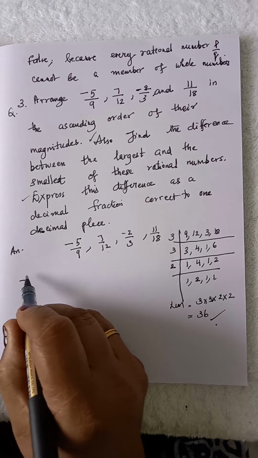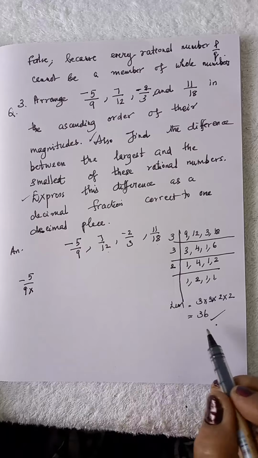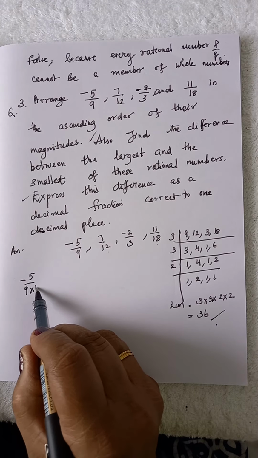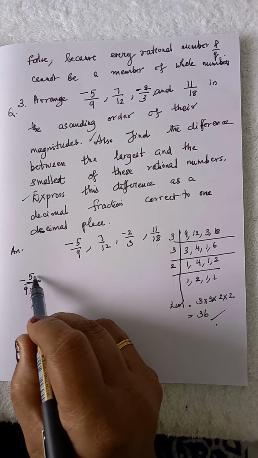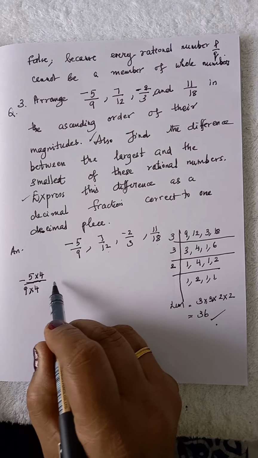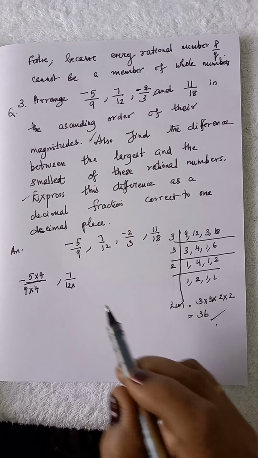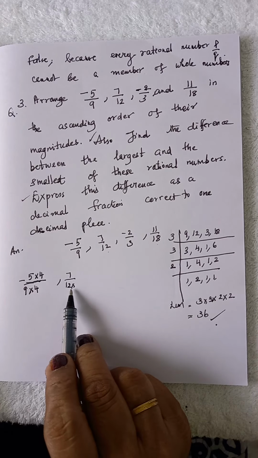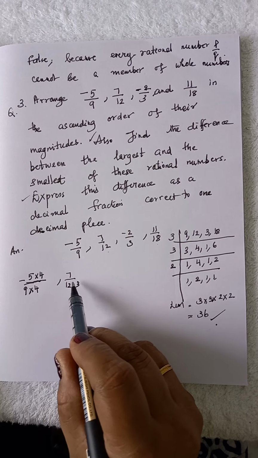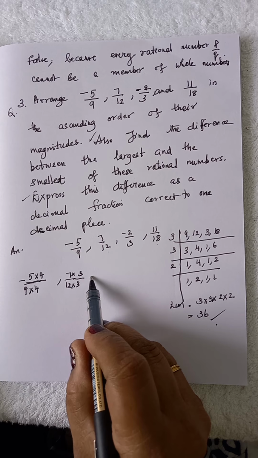So the first one is minus 5 by 9. We can make this 9 as 36 by multiplying the denominator with 4. The numerator also at the same time we have to multiply with 4. Then the second one is 7 by 12. With 12 we have to multiply 3 to get the LCM value 36. So the numerator also to be multiplied with 3.